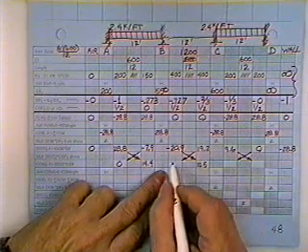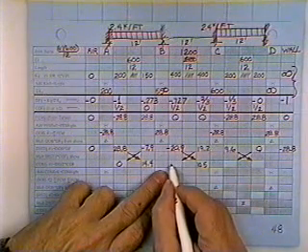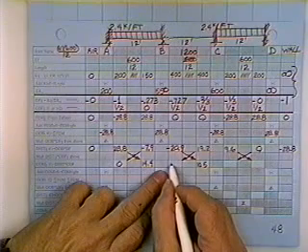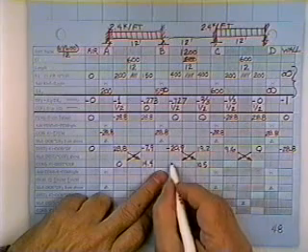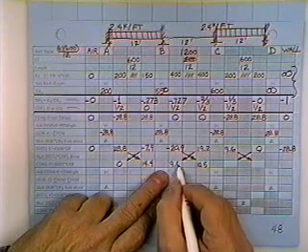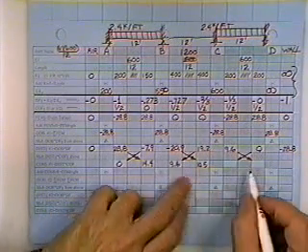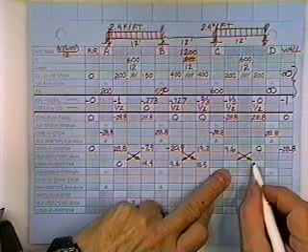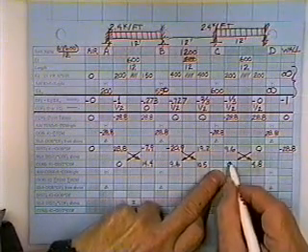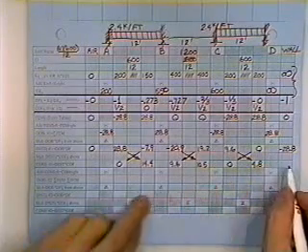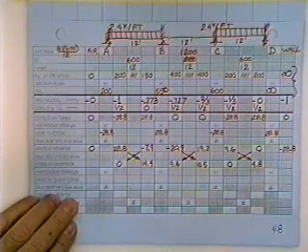Half of 19.2 is? Okay, you're 9.6. Half of 19.2 is 9.6. Half of 9.6 is 4.8. Half of 0 is 0. That's pretty easy.